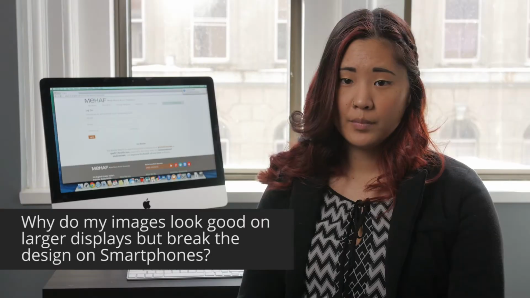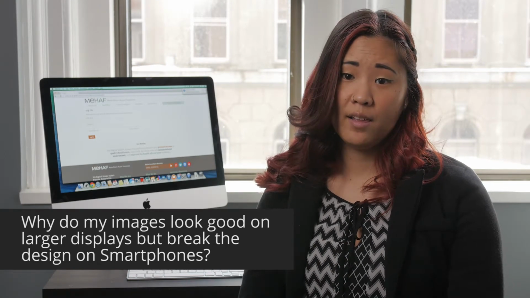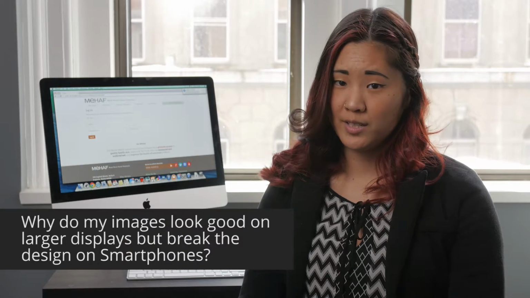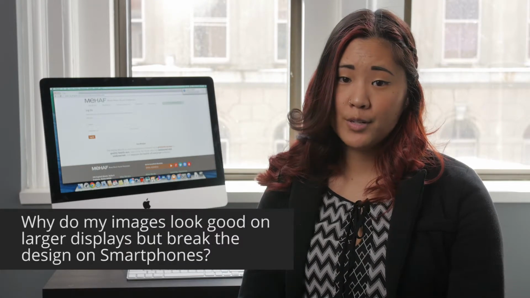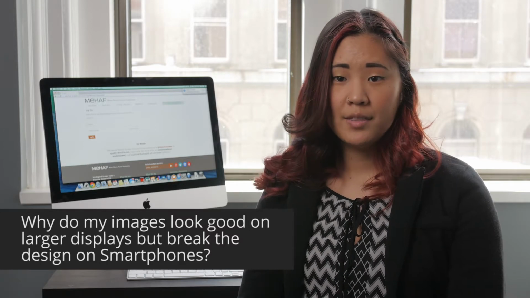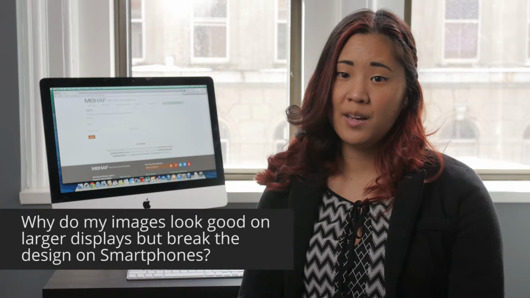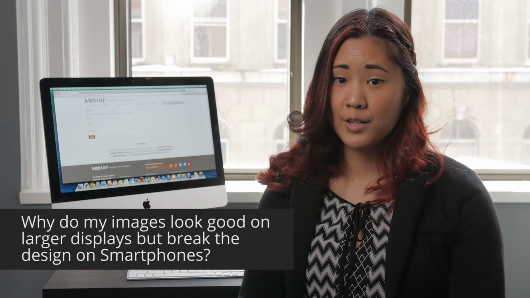Why do my images look good on larger displays but break the design on smartphones? Images that you place on content pages are not by default set to scale up or down to different screen resolutions. For this reason, you should always review your changes on a desktop, tablet, and a smartphone. The simplest fix is to not place images over 300 pixels wide in body copy on templates with large center wells.